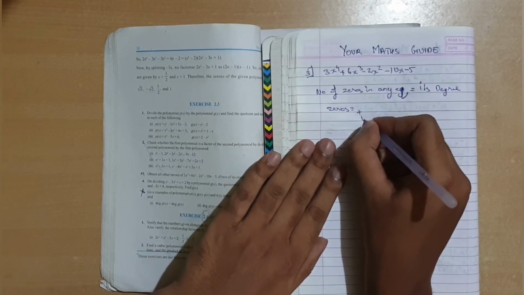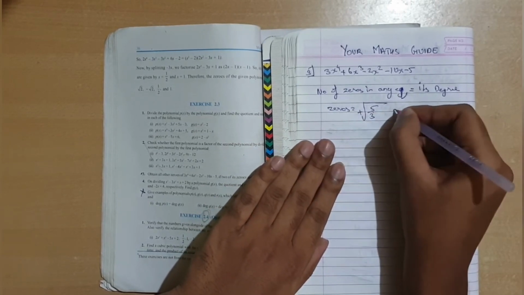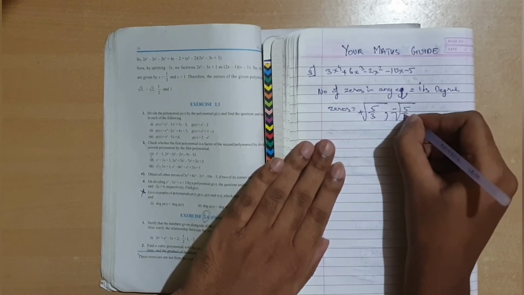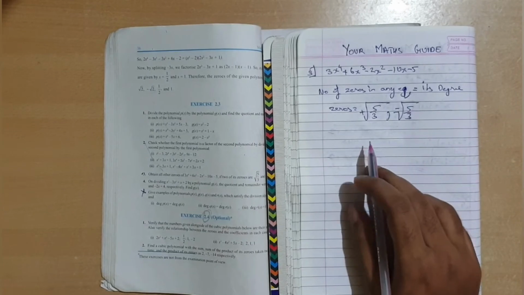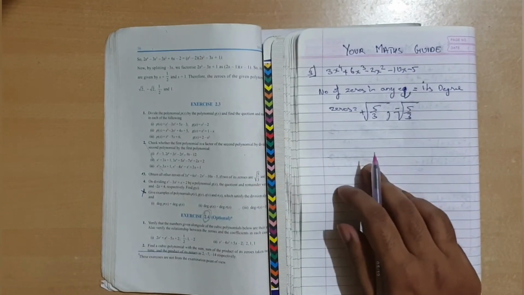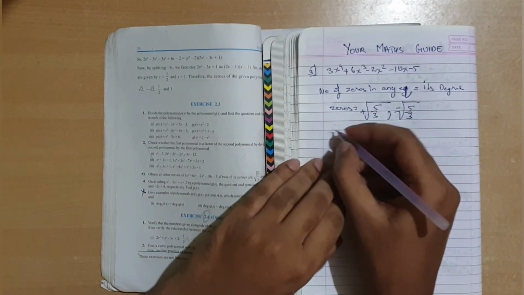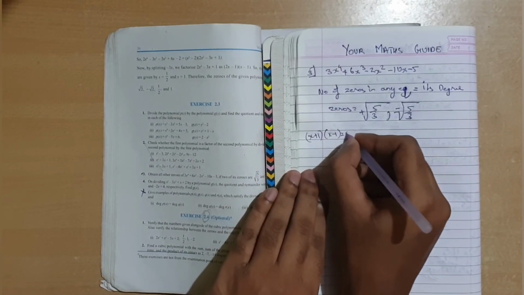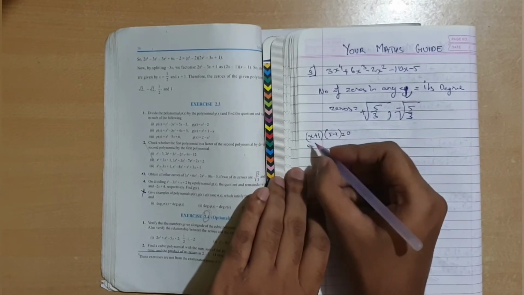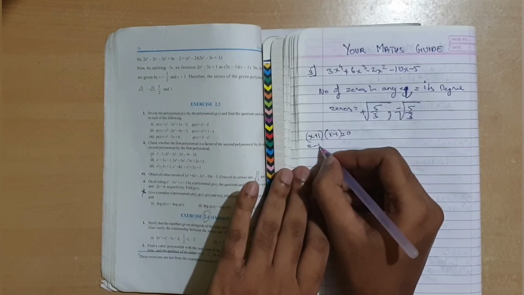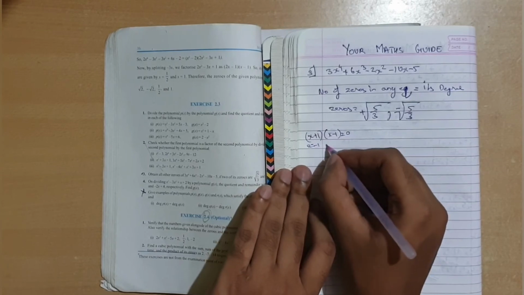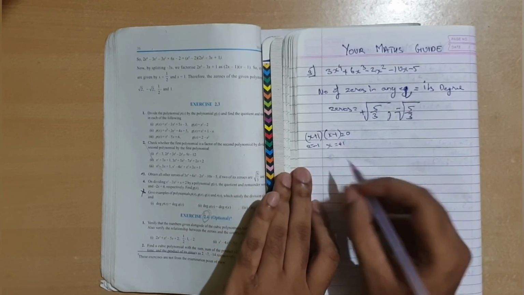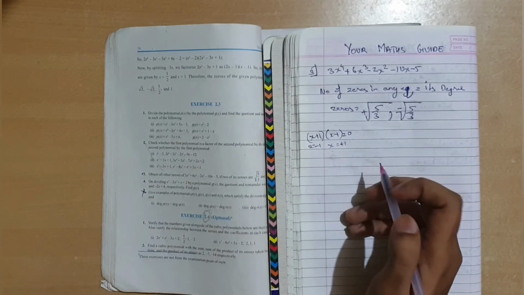plus root 5 by 3, minus root 5 by 3. Okay guys, if you remember, while finding out zeros, we used to get something like x plus 1, x minus 1 is equal to 0. Then we would have x is equal to minus 1, because this plus goes that side, and x is equal to plus 1 after that minus goes to that side. So x is equal to plus 1, x is equal to minus 1.